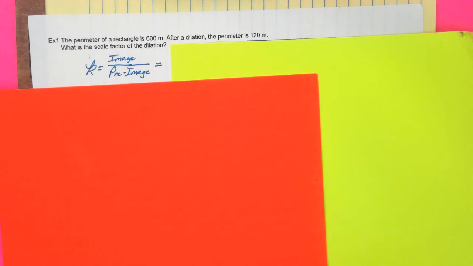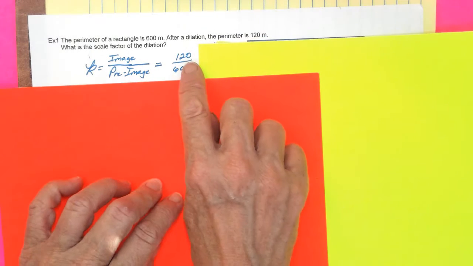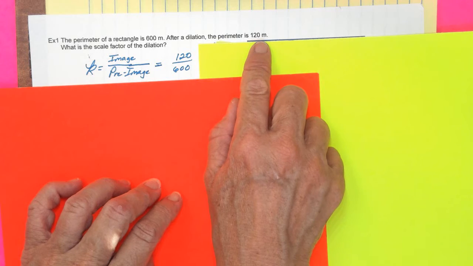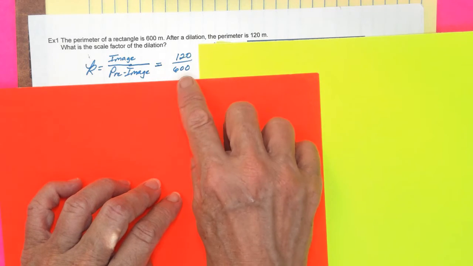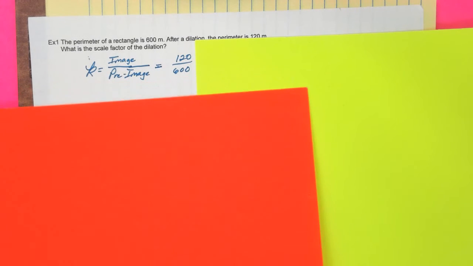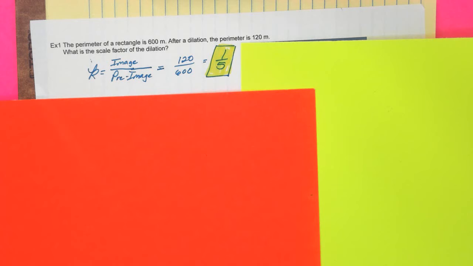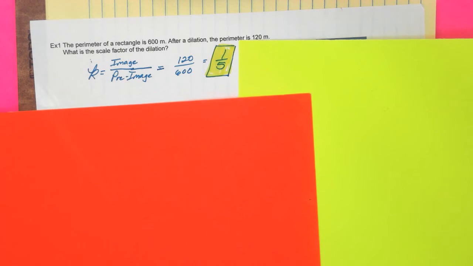They just have to be corresponding. So for this problem, we take the 120 that we ended up with after the dilation and compare it to the 600 we started with. It's always an absolute value, it's always positive, but when you reduce that, you get 1 to 5. Therefore, the scale factor for example 1 is 1/5.